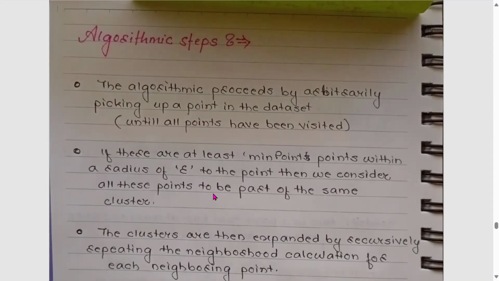In simple terms, the points found within the radius of epsilon are considered part of the same cluster. But to assign a point as a core point or a noise point, you must know the minimum number of points that must be there. Okay, this is the meaning.